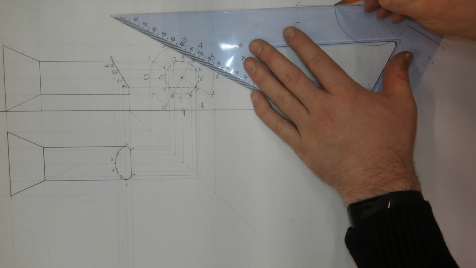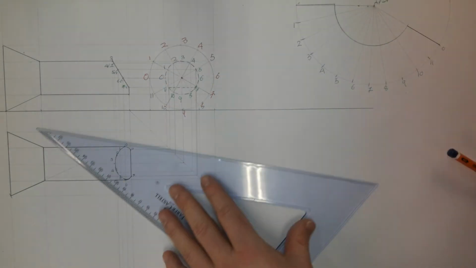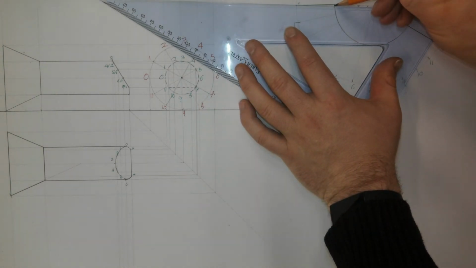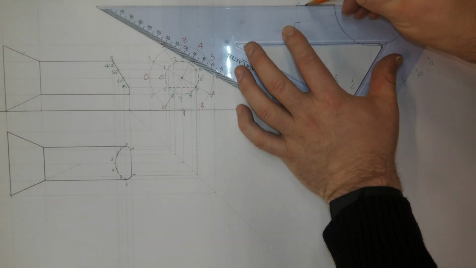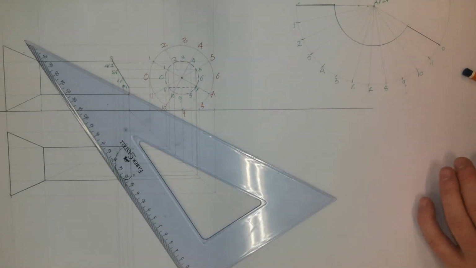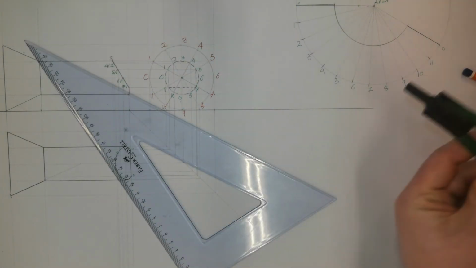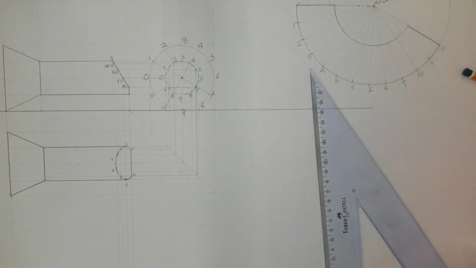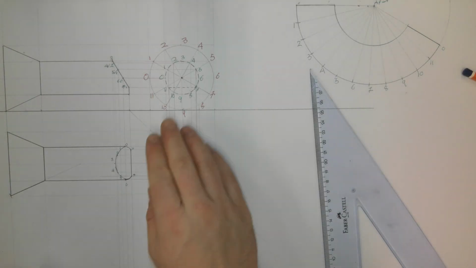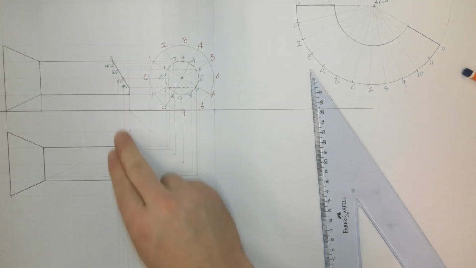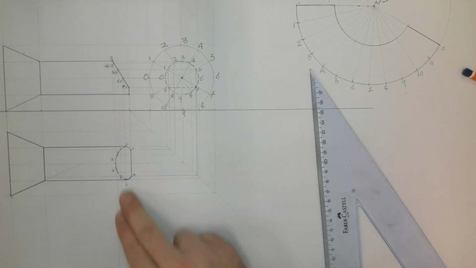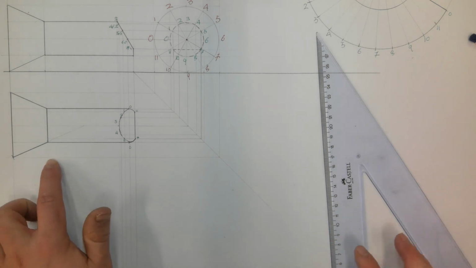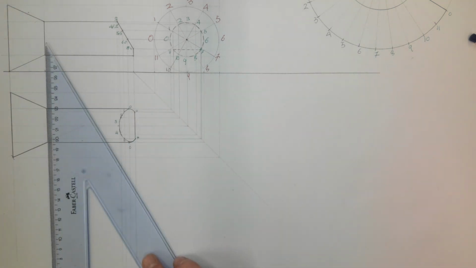So there's the truncated cone. Now to do the cylinder, okay? So we're going to extend all the lines down here from elevation and plan right down further, okay? And we're going to set up our development here, right?